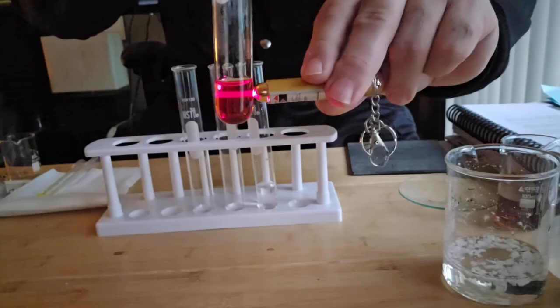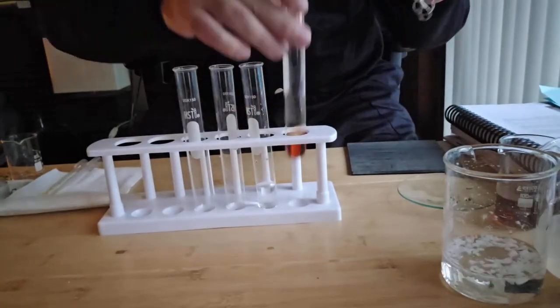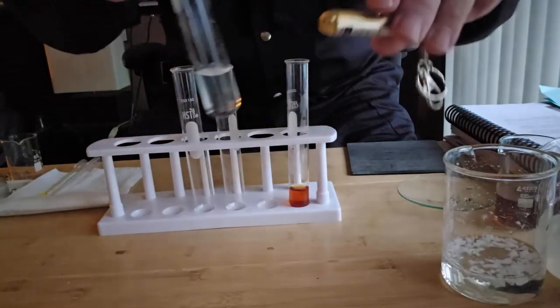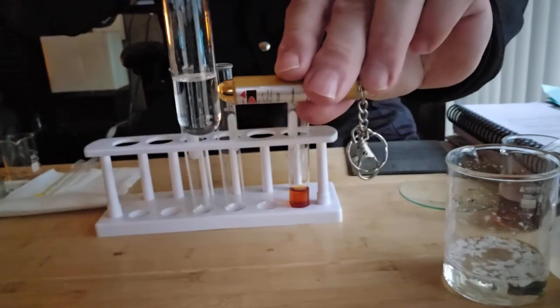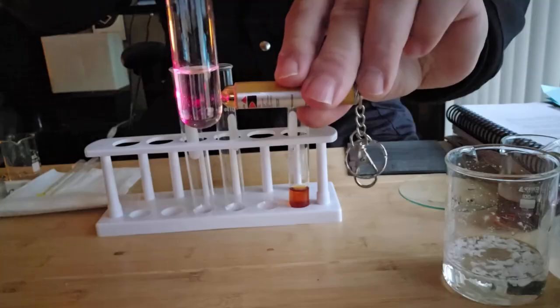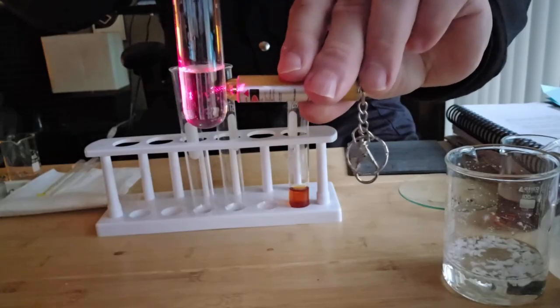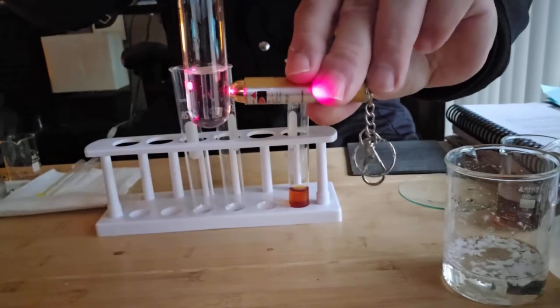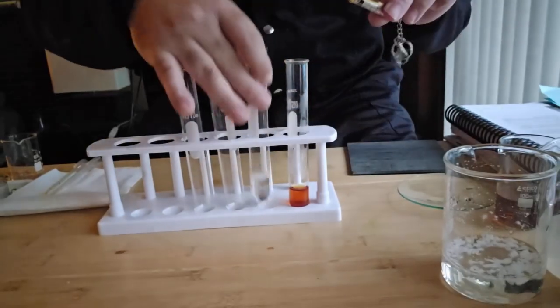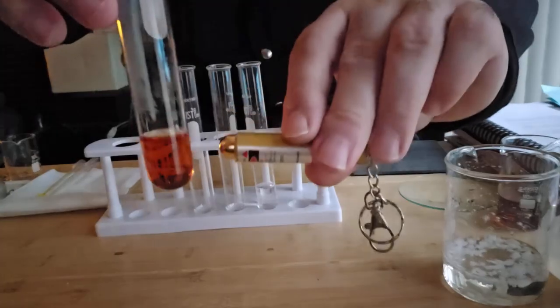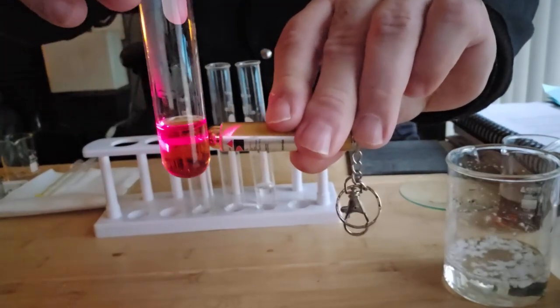Let's do it with the sodium chloride as a control, and you do not see the beam going across the solution like you did with the sol colloid.